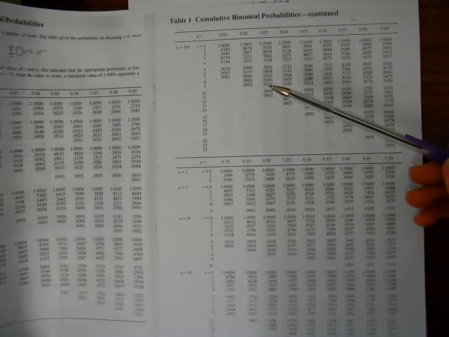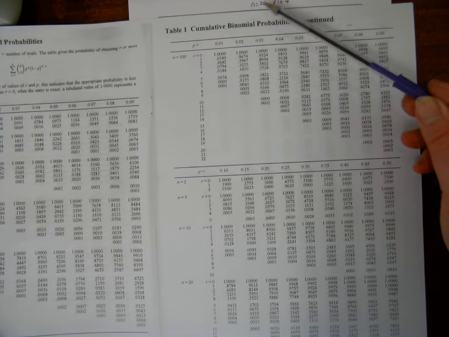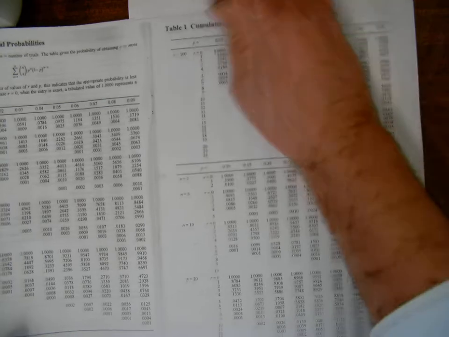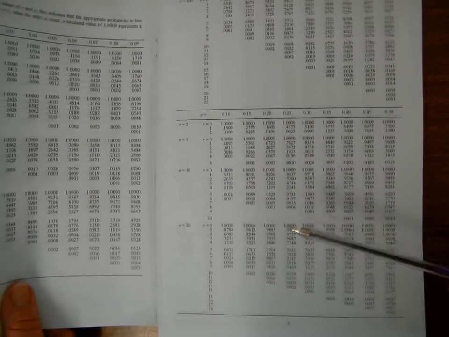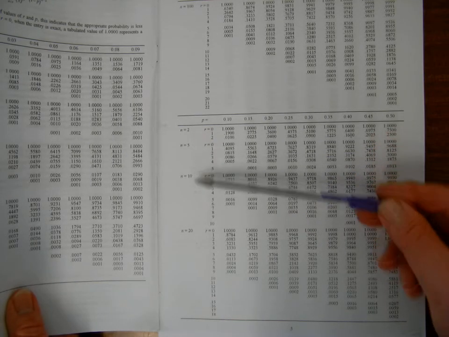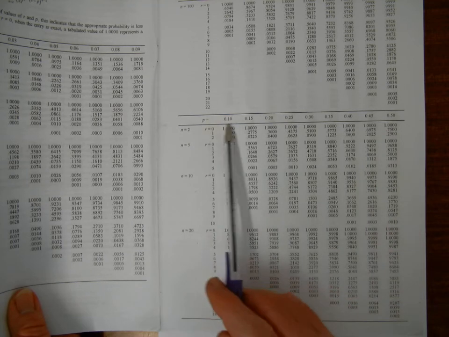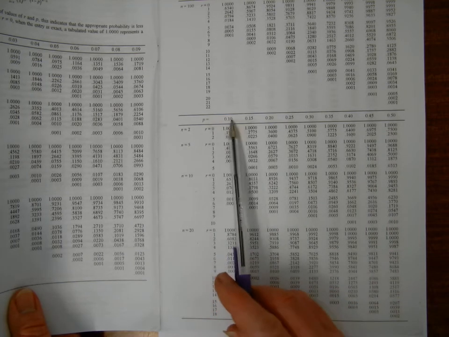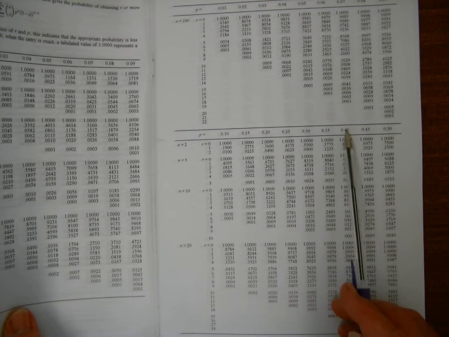okay, then I've got n is 100 there, so again that's not what I want, n to be 20. And then in the lower half of the page here, again I've got n is 2, 5, 10 or 20. 20 is what I wanted, and the probabilities now coming across 0.1, 0.15. I want probability of 0.4, and there it is there.